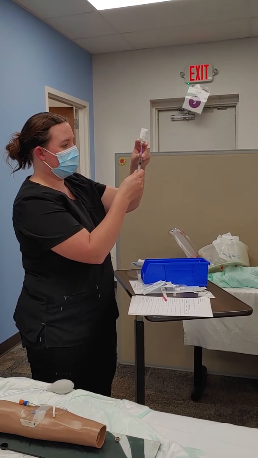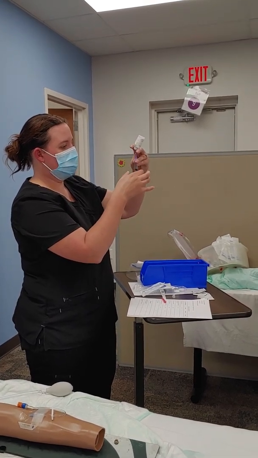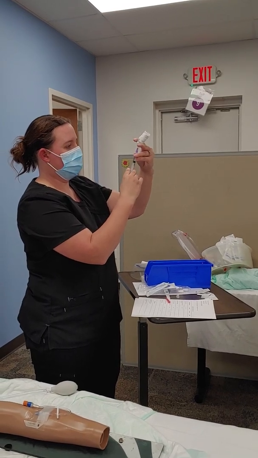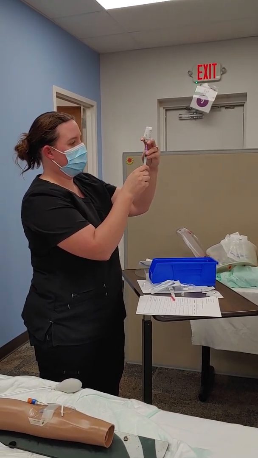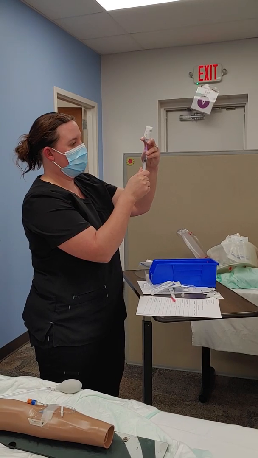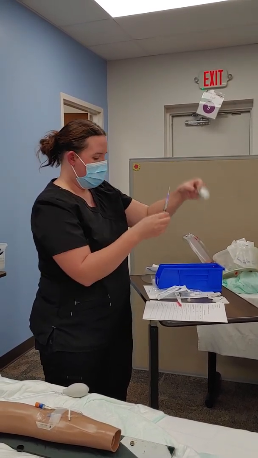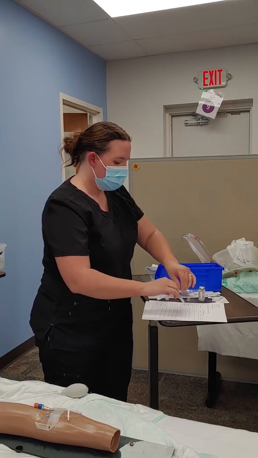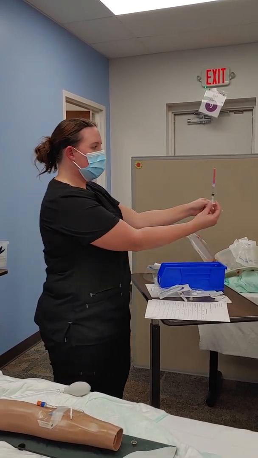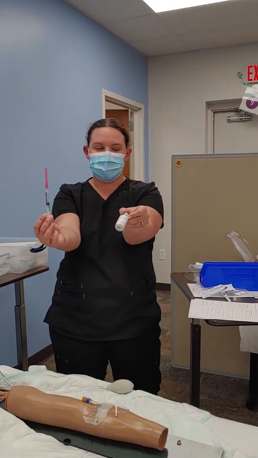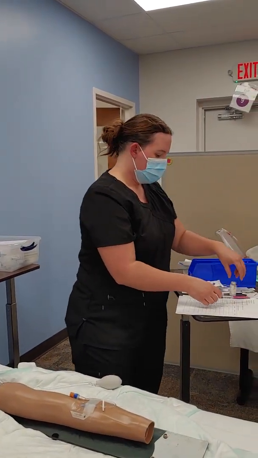Get rid of my bubbles. I have 2 milliliters of my medication. I'm going to safely recap, showing my instructor that I drew up the correct med and it's the correct dose. They agree.